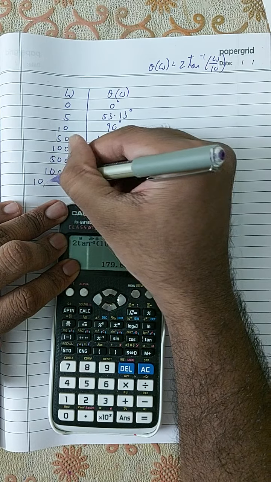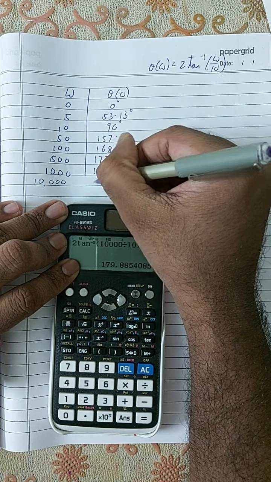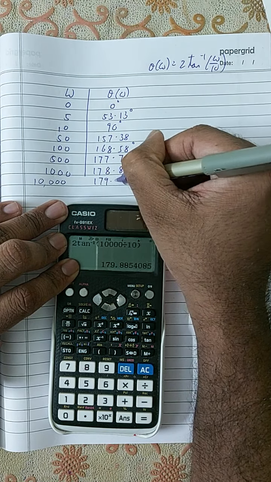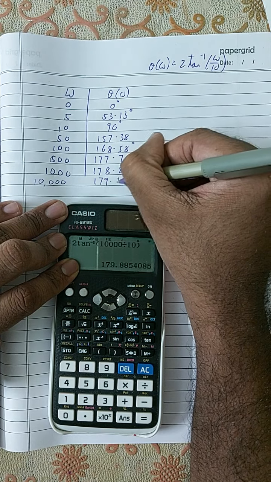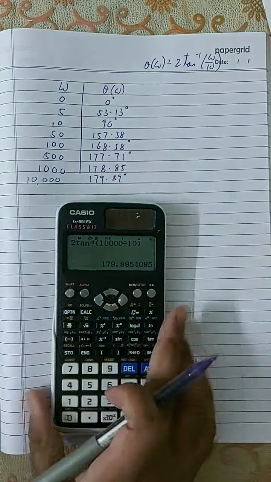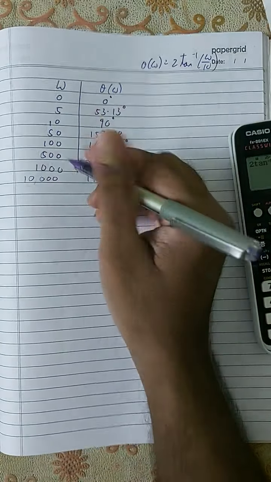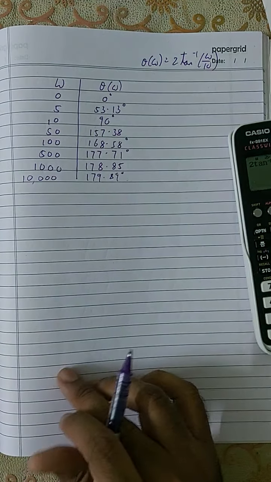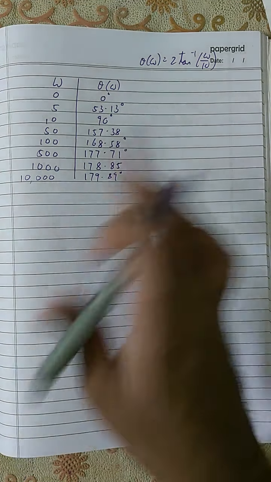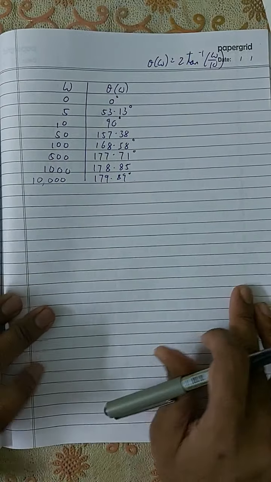Let's try that one. Almost 180. So that is the highest, right? 179.89 degree. This is almost equal to 180 degree. So this is how we need to plot it. So this time the graph goes in the exponential increment, right? It increases exponentially. Let's draw the graph.